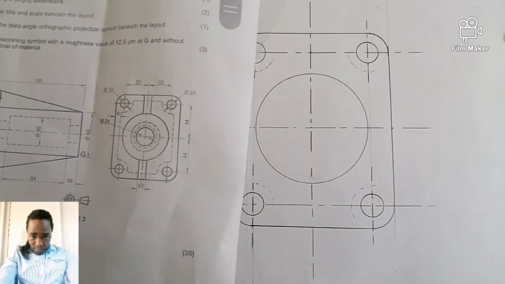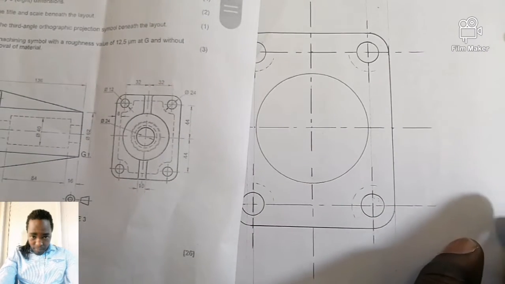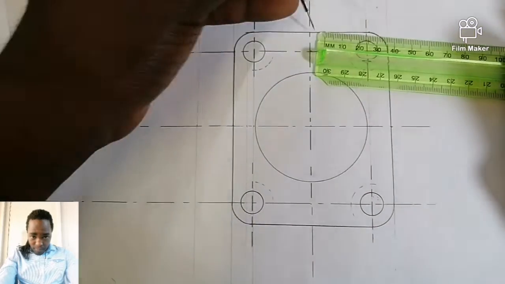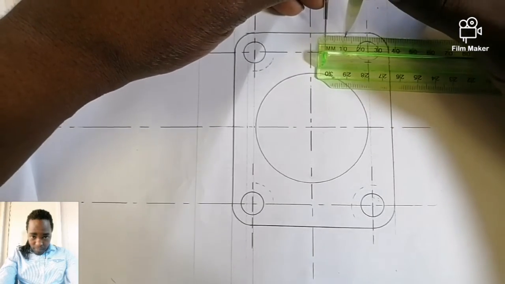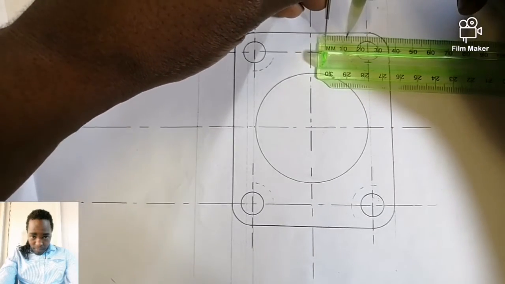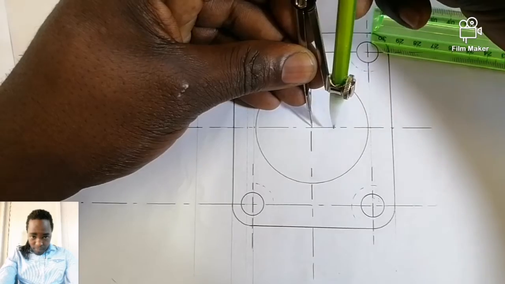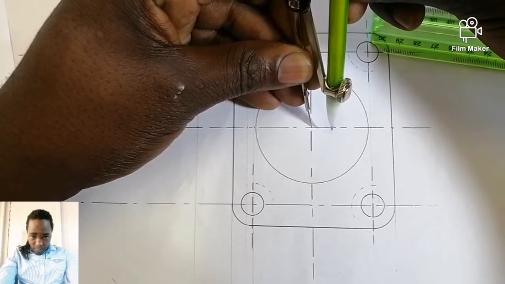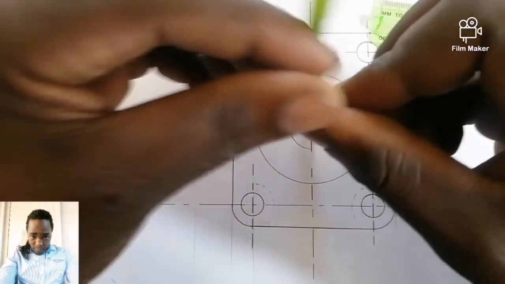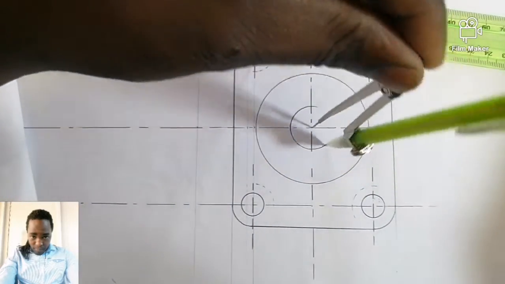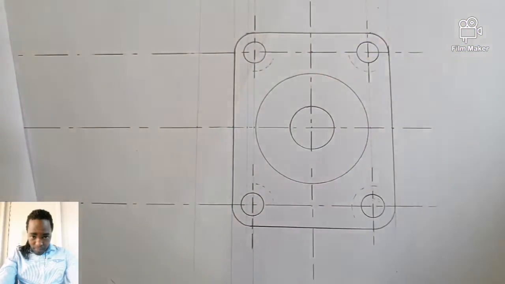Then after that, let's follow by diameter 24. 24 divided by 2, it's how much? It's 12. 12 is right there. This is it.